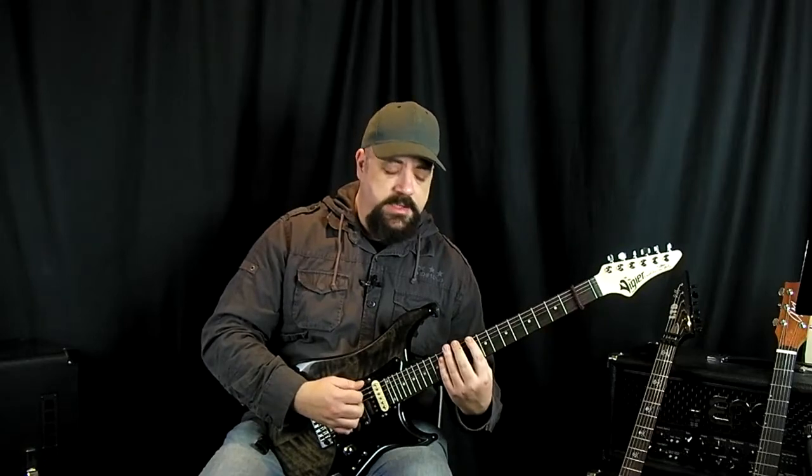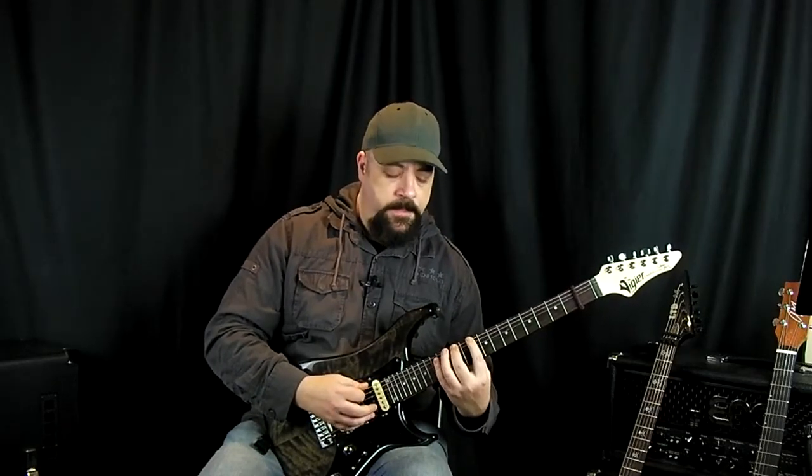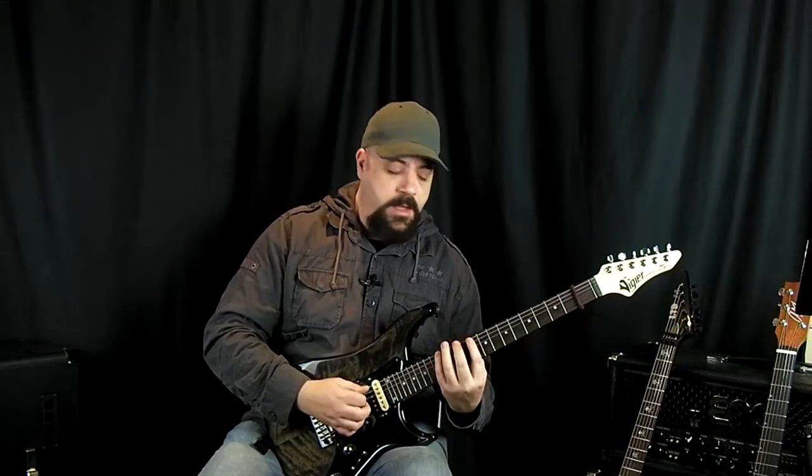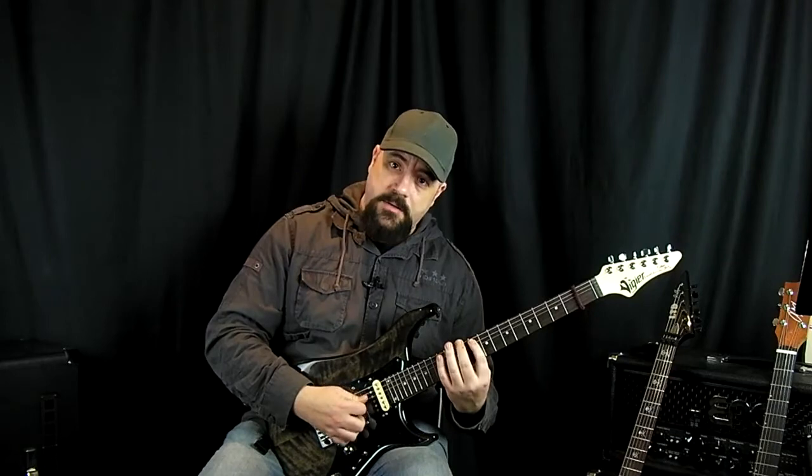So the first part of this run is going to be the 5 note grouping, and that's going to be the 10th fret on the low E, the 12th, the 14th, then the 10th fret on the A, and then the 12th on the A. And we're going to pick it as follows: down, up, down, down, up.